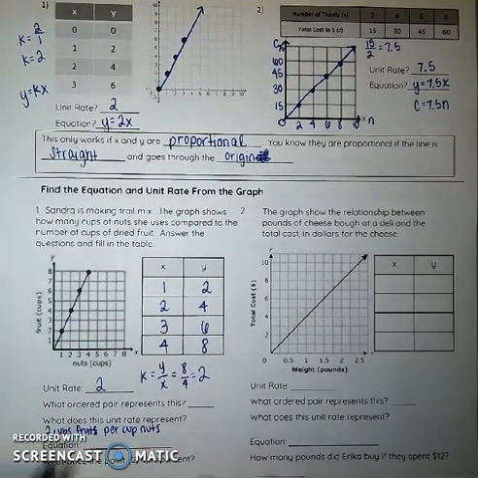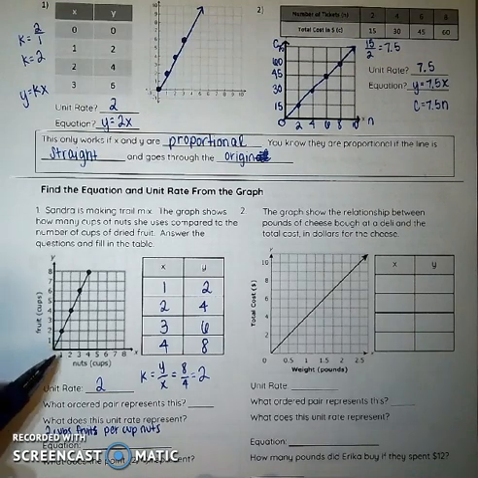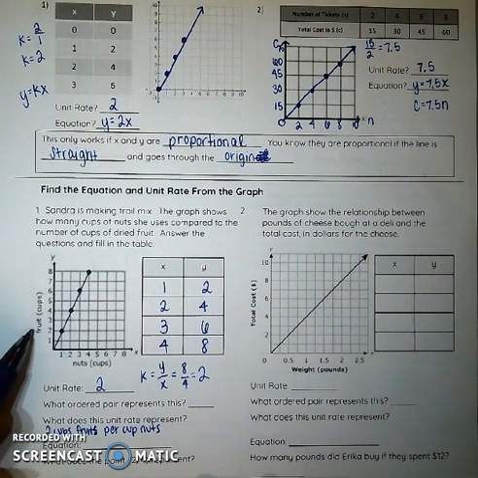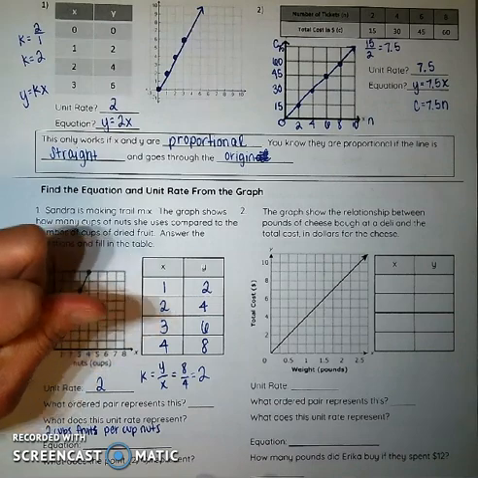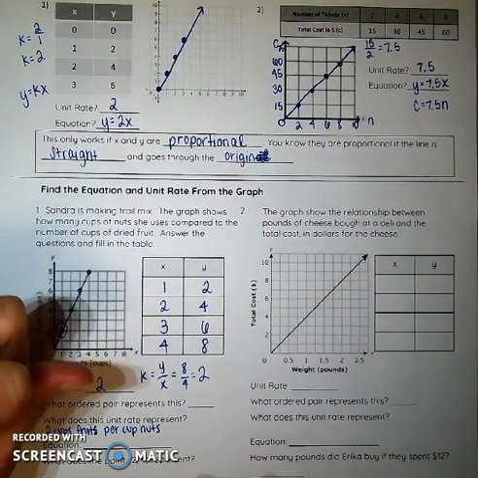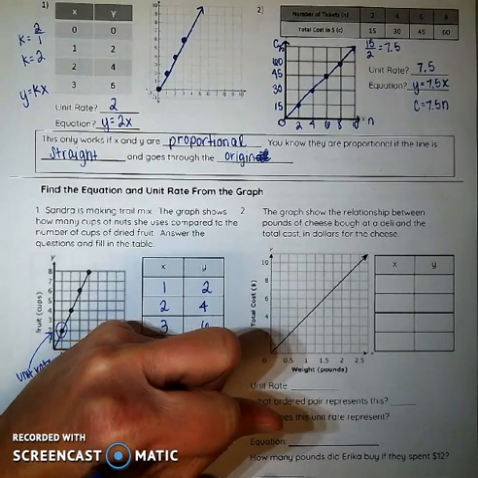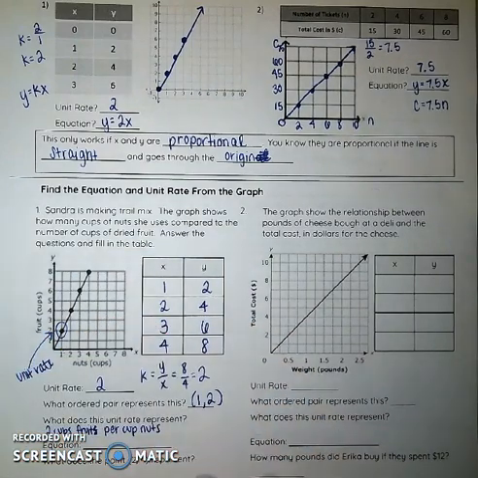Now if we think about which point on our graph represents this, since per cup of nuts means for 1 cup of nuts, I see that I have 1 cup of nuts here where I have 2 cups of fruit. So we consider this our unit rate point, our unit rate ordered pair. Our ordered pair here is going to be 1, 2, which represents the unit rate, where our unit rate ends up being the y value.